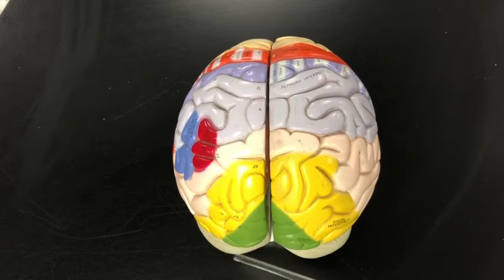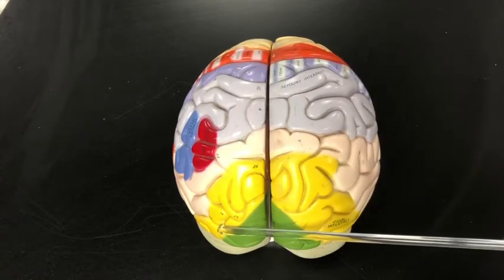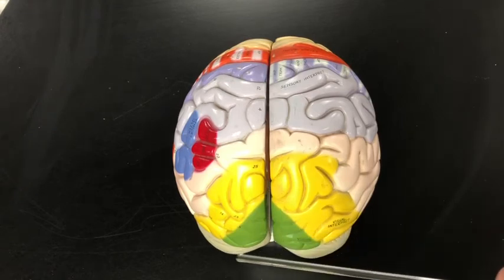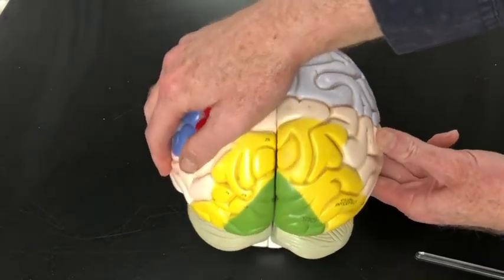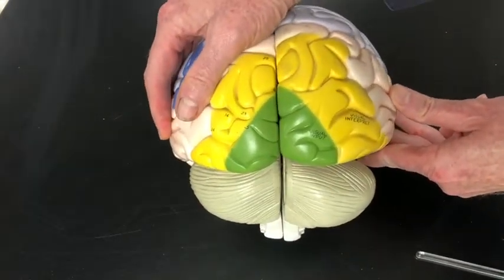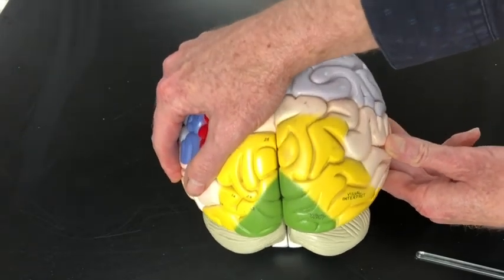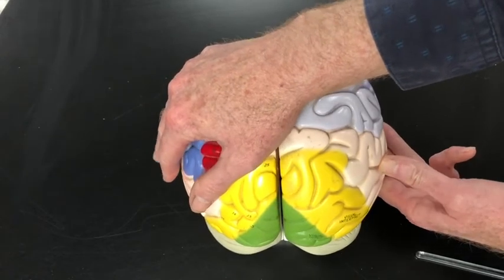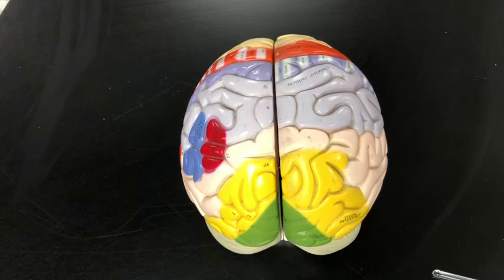Notice here, this is a different region of the brain. So this is cerebral cortex, cerebrum here. Here we have the cerebellum. So notice it is posterior. So here's the cerebellum. Okay. Really good look there at the cerebellum. We'll talk about the role of the cerebellum in more detail at a different time.